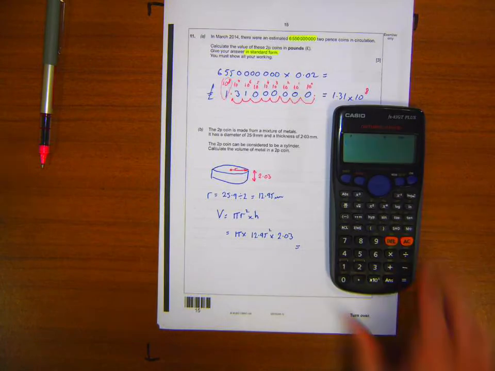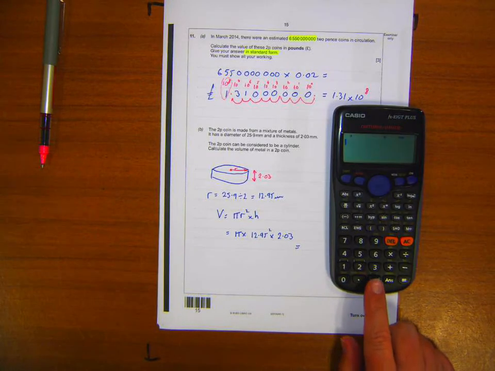So when you calculate, you've got a pi button, which on this one is shift times 10.